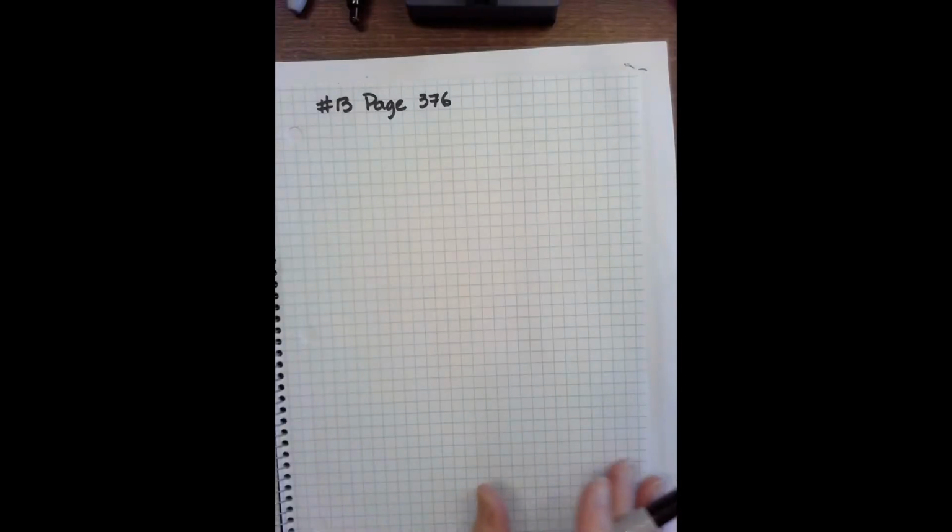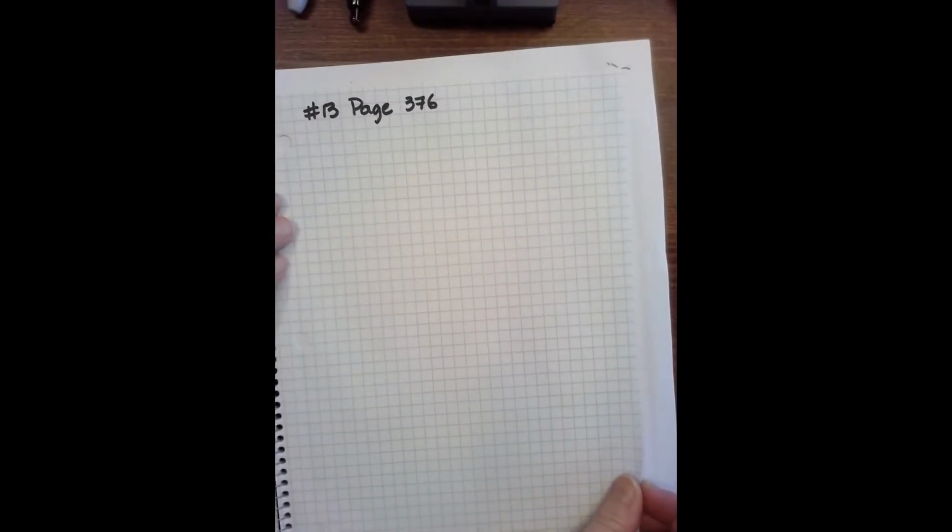But because everything relates to everything else in the equation, we will be able to do this without any problems. Now, we're going to need a balanced equation. We're going to need our periodic table, and we're going to go to page 376 in our textbook and look at practice problem number 13. So let's read this together.